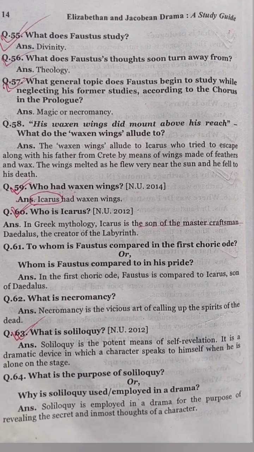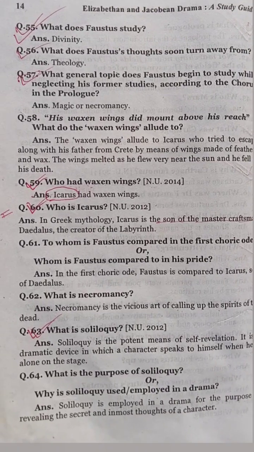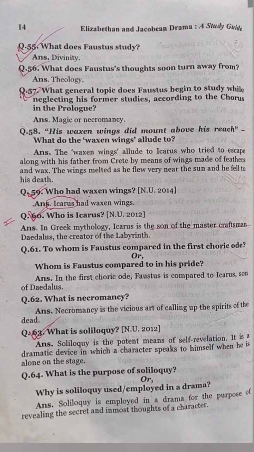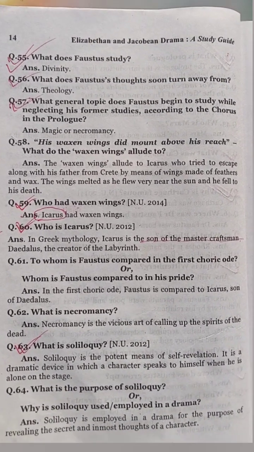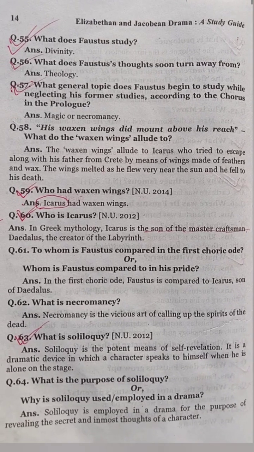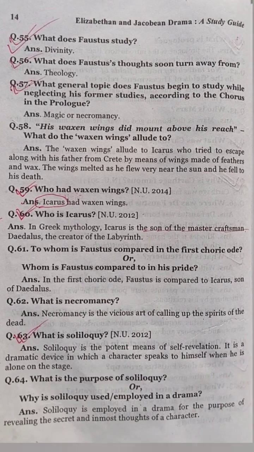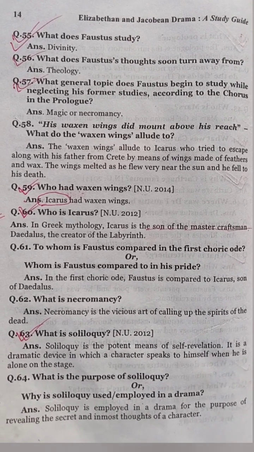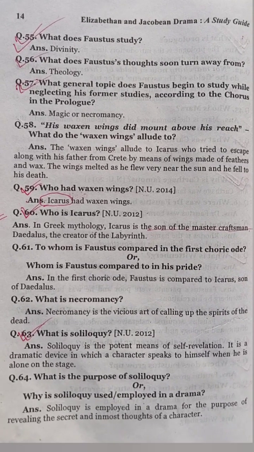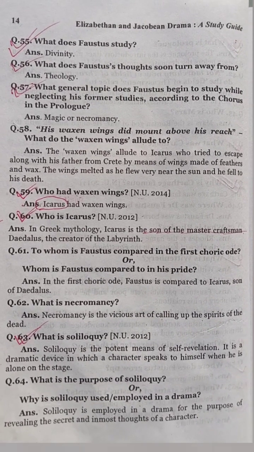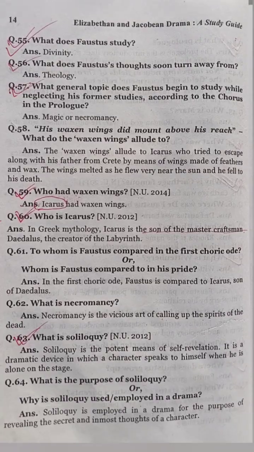64. What is the purpose of soliloquy, or how is soliloquy employed in the drama? Soliloquy is employed in a drama for the purpose of revealing the secret and inmost thoughts of the character.